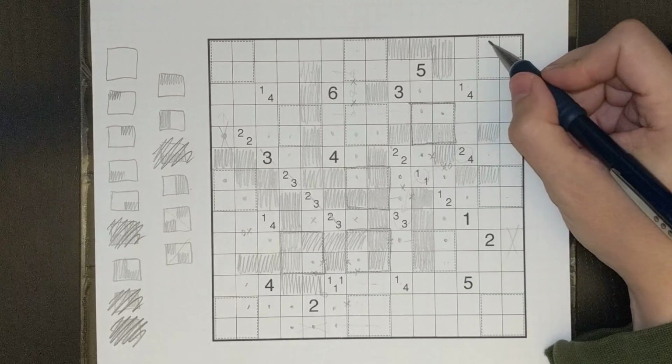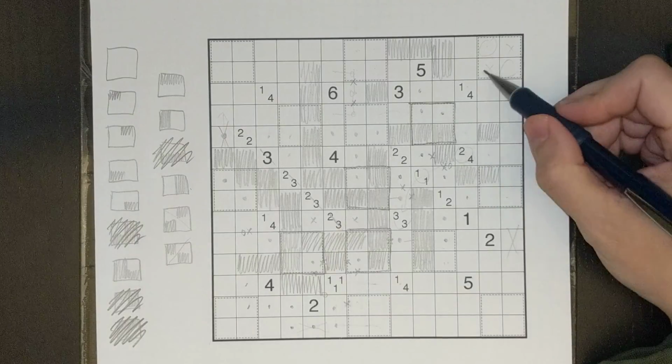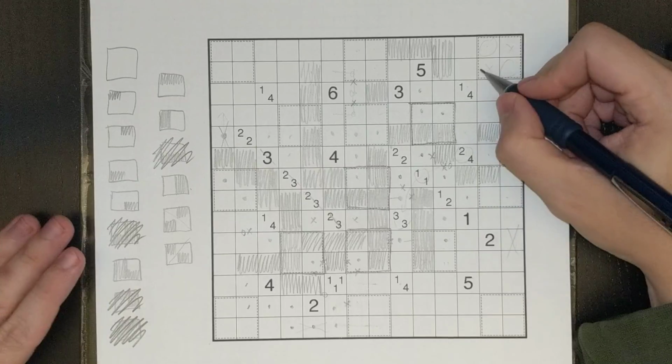And if it is up here, and this is the other option we have to consider, this 1-4 can't be used. So actually one cell I should mark.